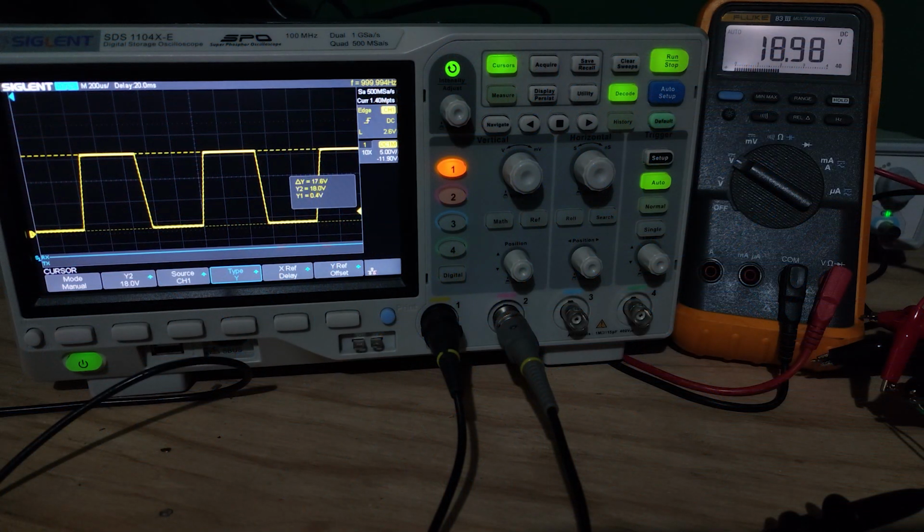So here we're going to do a simple measurement on the maximum output amplitude. We have an 18.98 volts power supply, and we are measuring how our amplitude goes, which is 17.6. So we have a 1.2 volt drop from the supply to the maximum output.